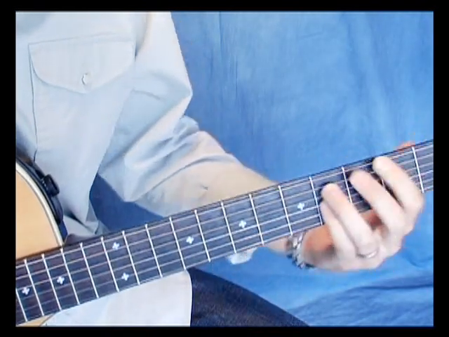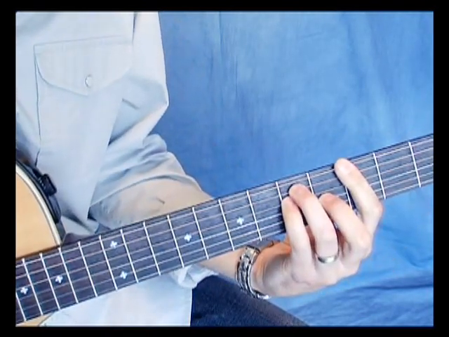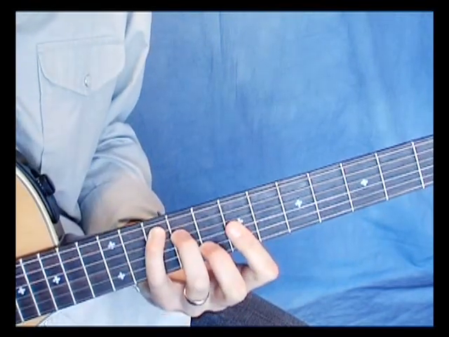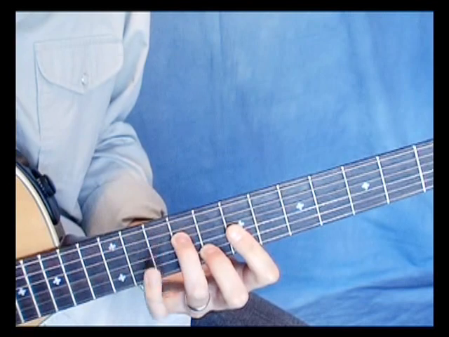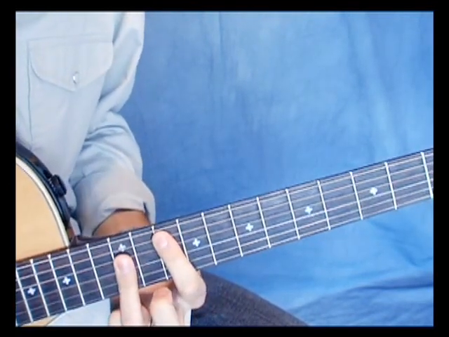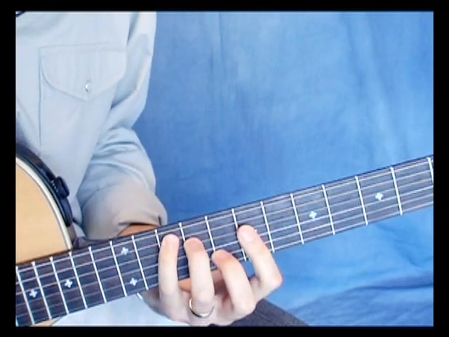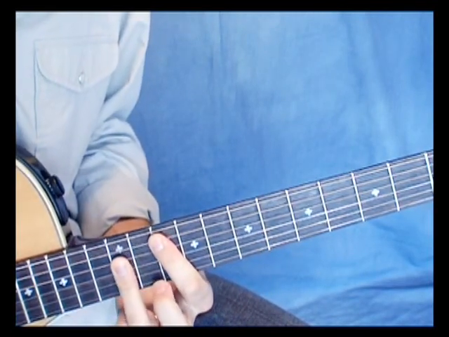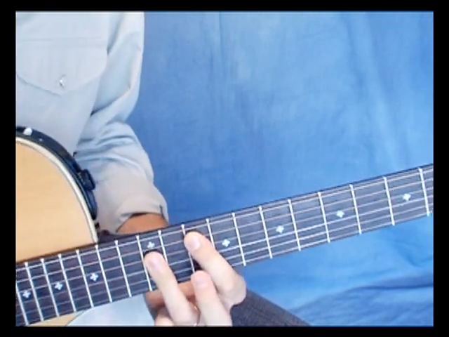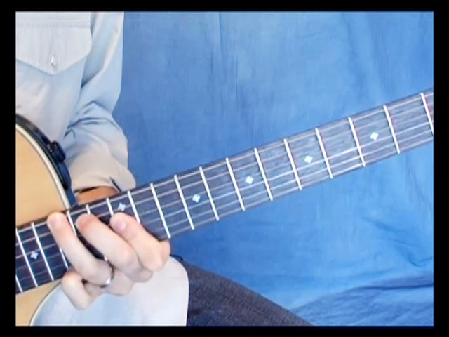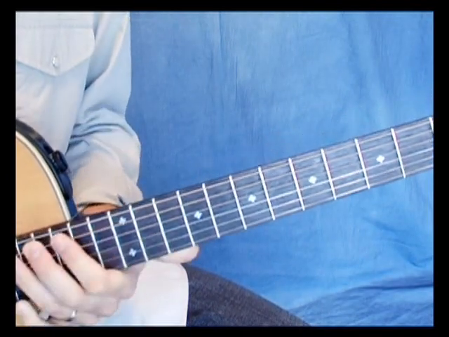So G form, E form, D form, C form. The C form connects to the A form. And the A form connects to the G form. And so on up the neck.